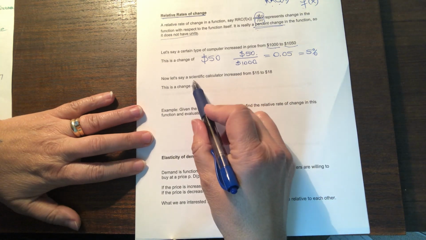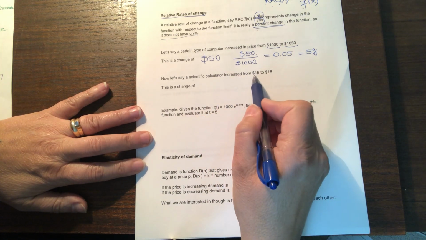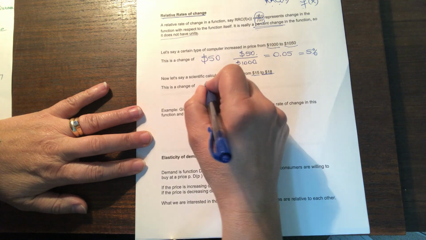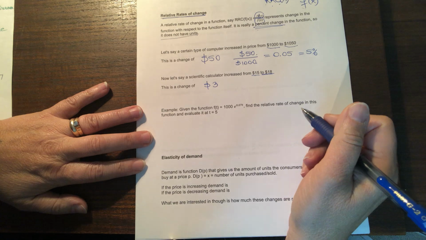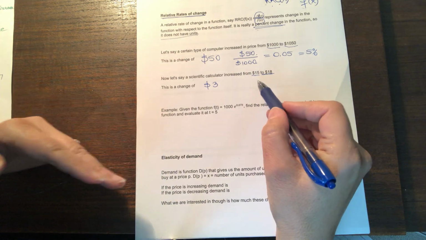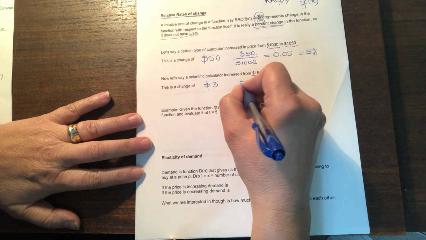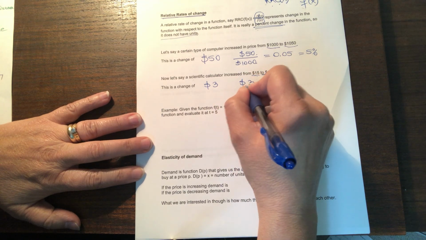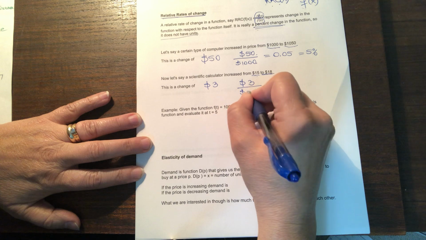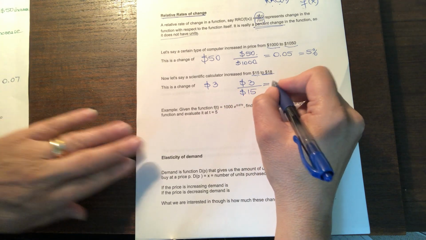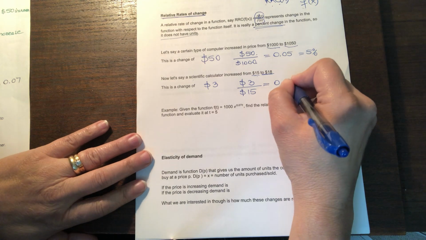Now, let's say you take a scientific calculator. They used to be $15 and now it's $18. That's just a change of $3. However, think about what 3 means relative to what it used to be, the amount of increase with respect to the original price: $3 versus the $15 they used to cost.